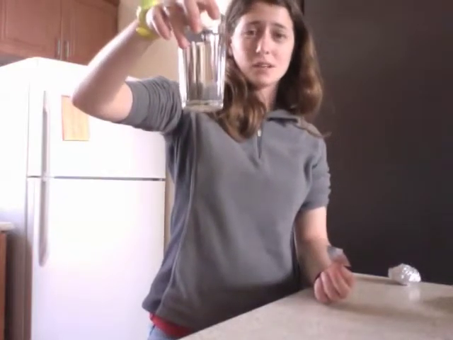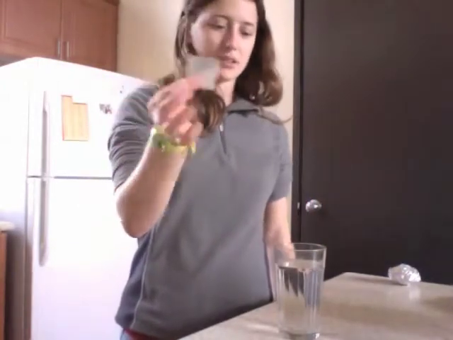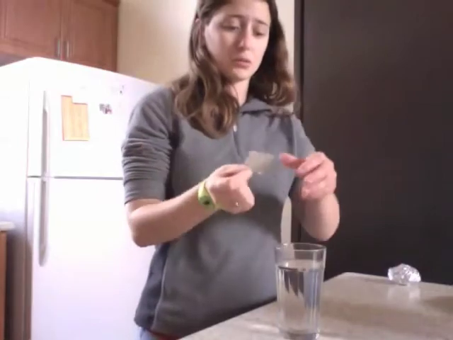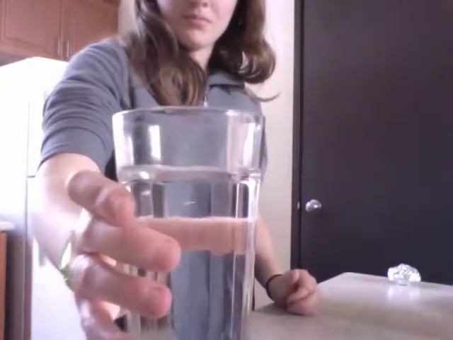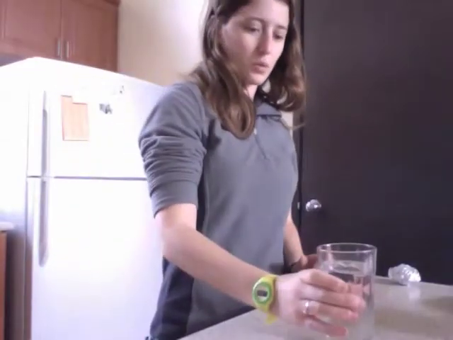This is exactly 1 1/3 cup of water. I'm going to take this piece of aluminum and put it on top of the water. Because it is less dense than the water, it should float. As you can see, the foil is now floating on top of the water.